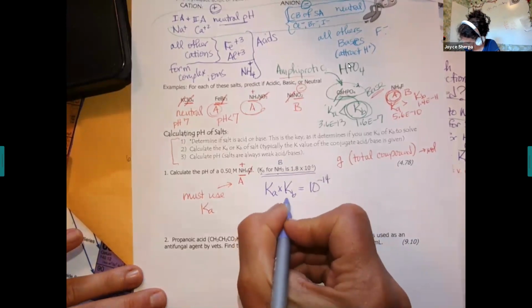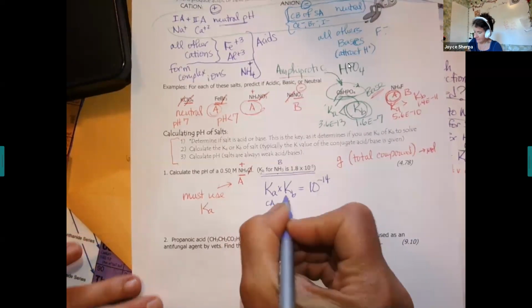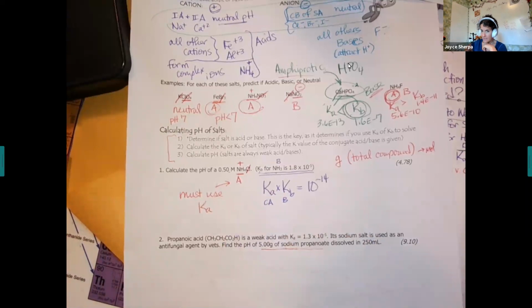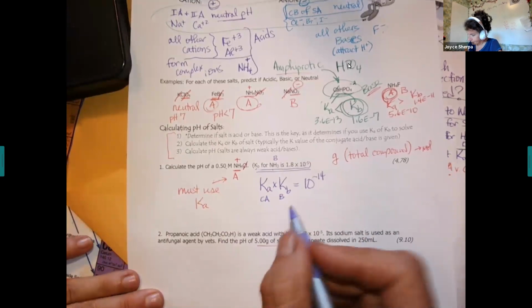So this is the base, this is the conjugate acid. It's not talking about the same, yeah, we use this a lot. I don't remember what I was going to say.